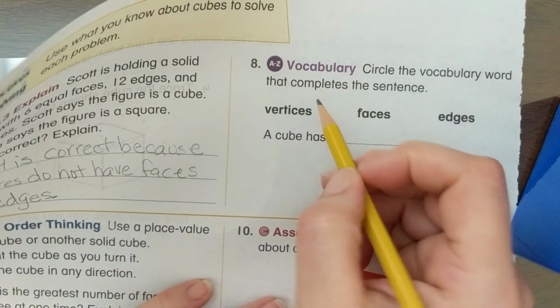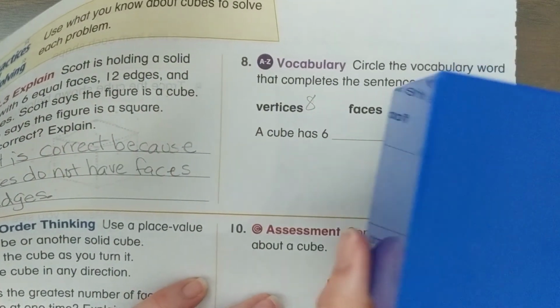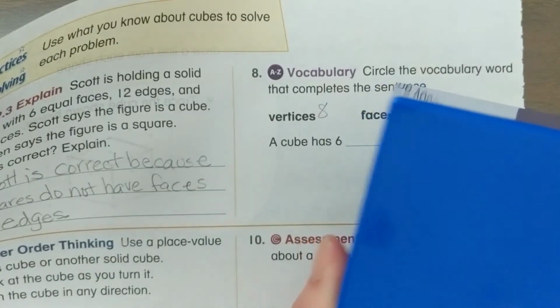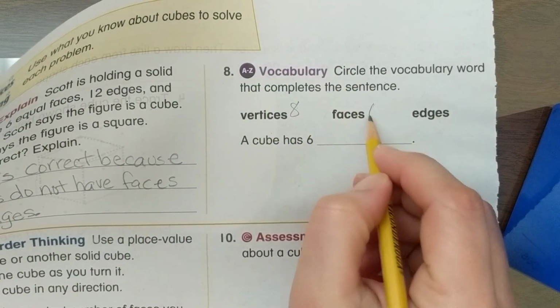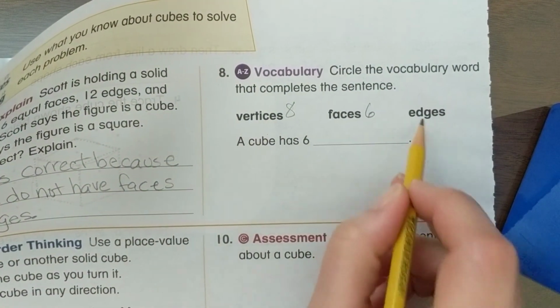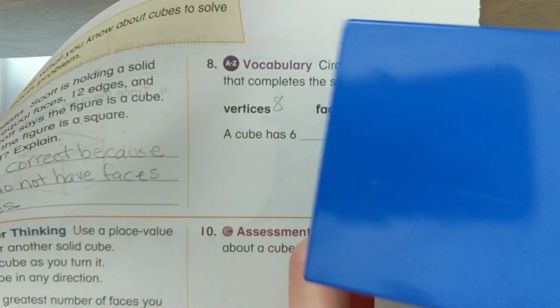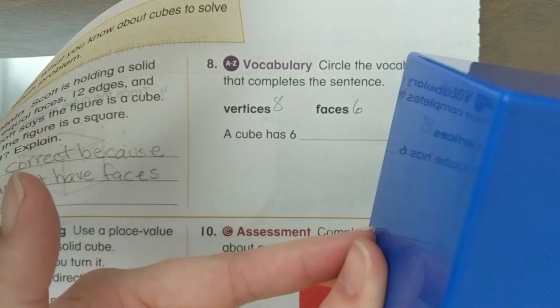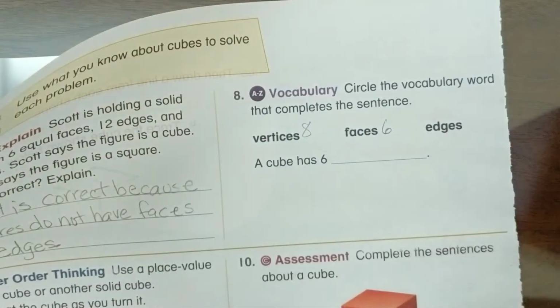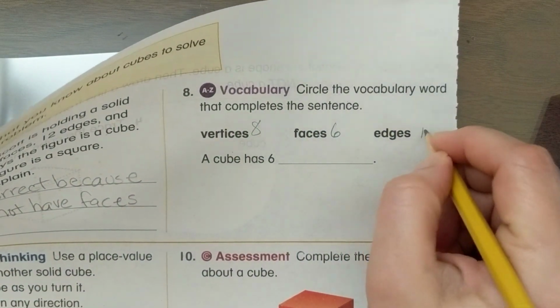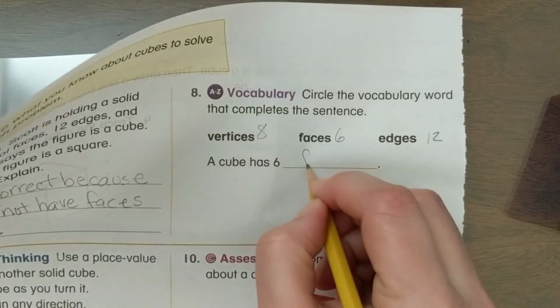It would be 8 vertices, so it's not vertices. Faces, it has 1 on top, 1 on the bottom, plus 4 more. Ooh, it has 6 faces. Let's double check edges. Edges had 4 edges on top, 4 on the bottom, plus 4 on the sides. That was 12. So it was 6 faces.